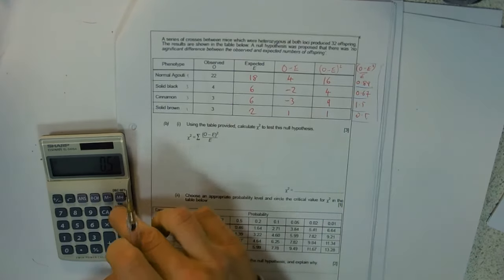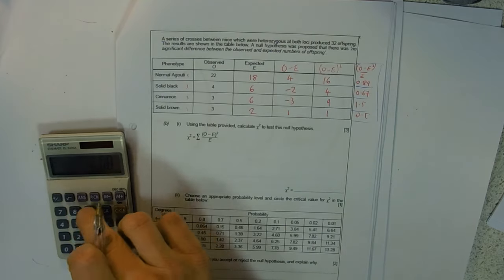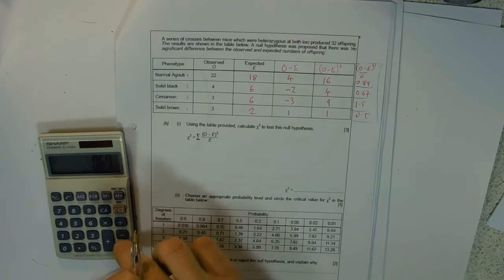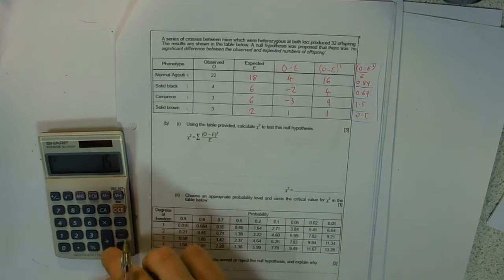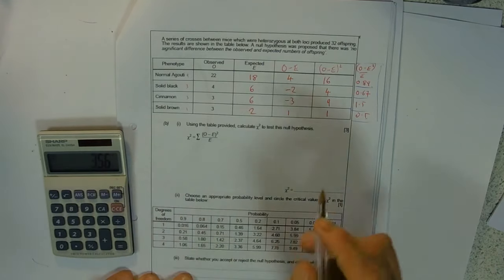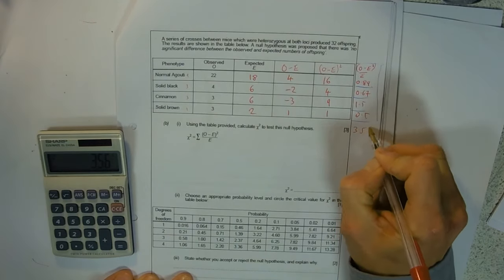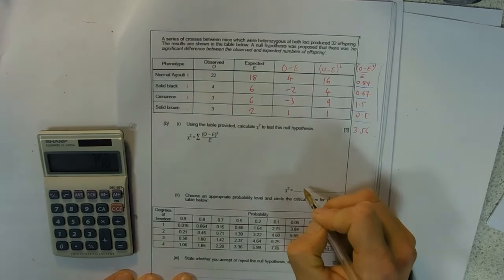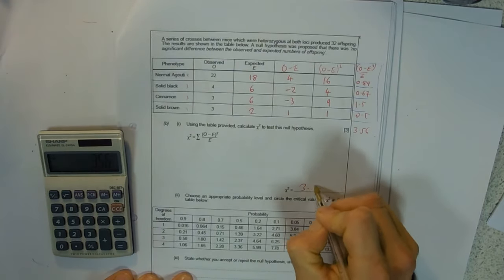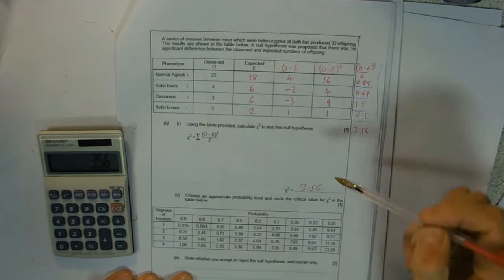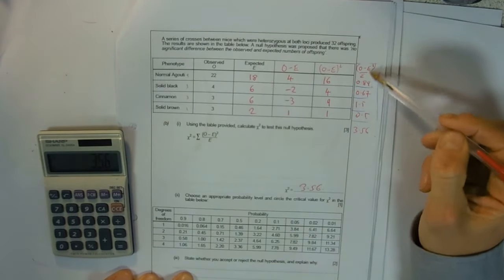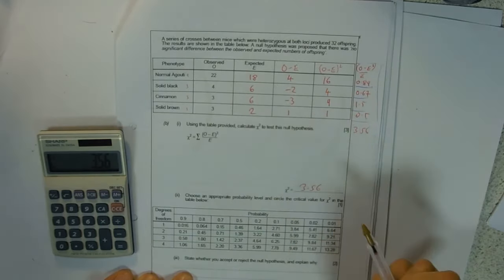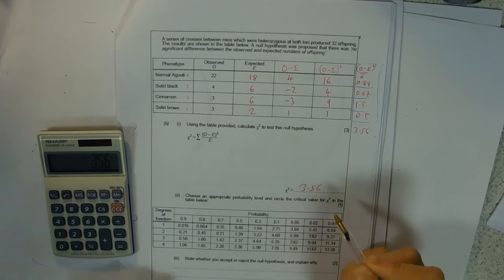So we're going to add all of these up. So 0.89 plus 0.67 plus 1.5 plus 0.5 is 3.56. So chi-squared is 3.56. Bear in mind that actually in this margin on the day, the examiner won't be able to see that in the margin, so you might have to put it underneath or something like that. Anyway, that's our chi-squared.